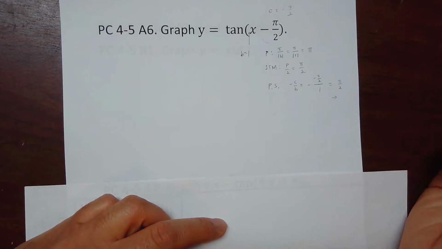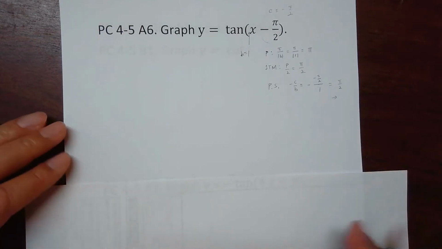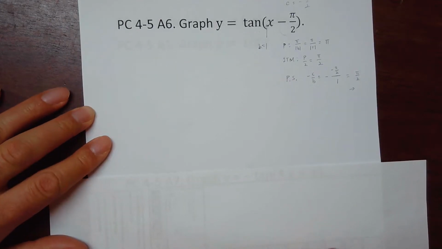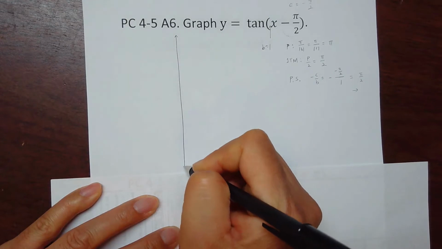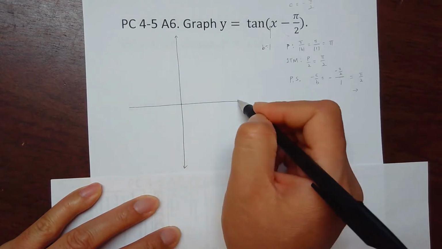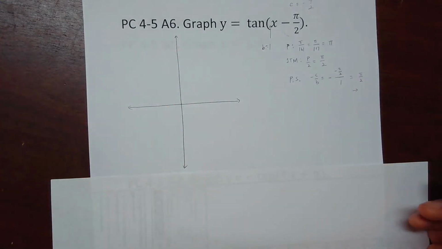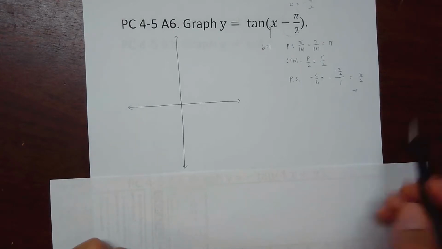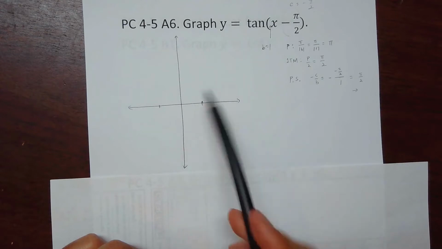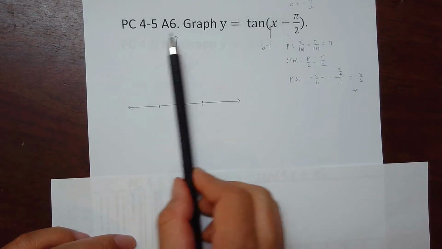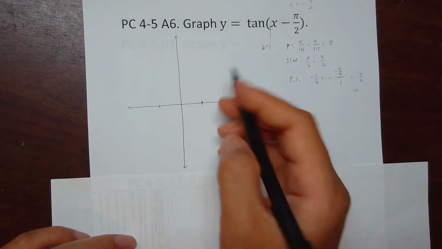Okay, so let's graph this. If nothing else, we could have put a vertical asymptote here and here. 1 tick mark was pi over 2, minus pi over 2.